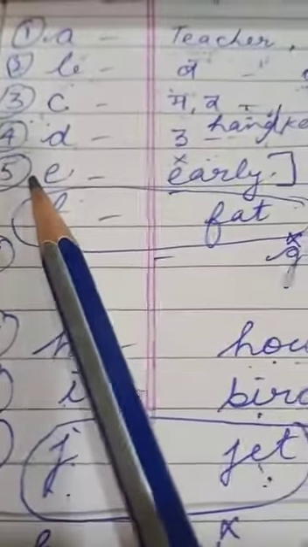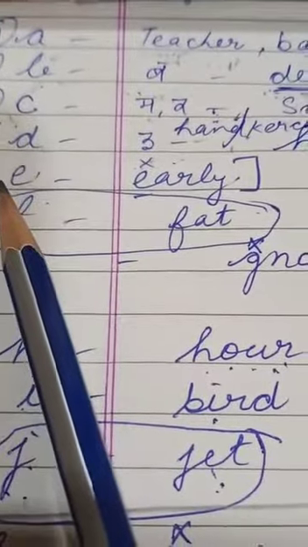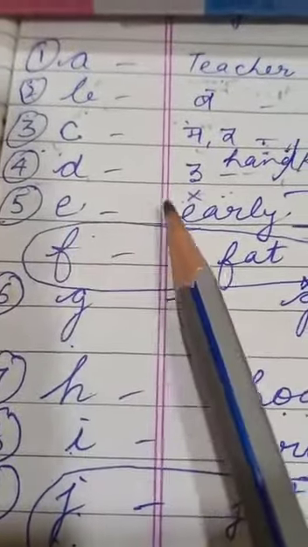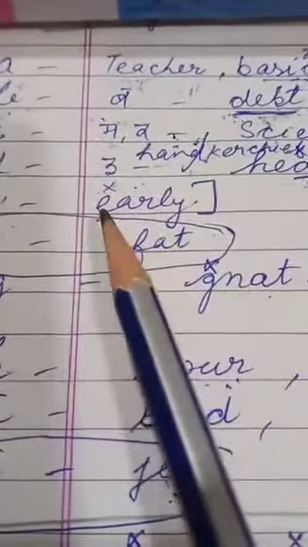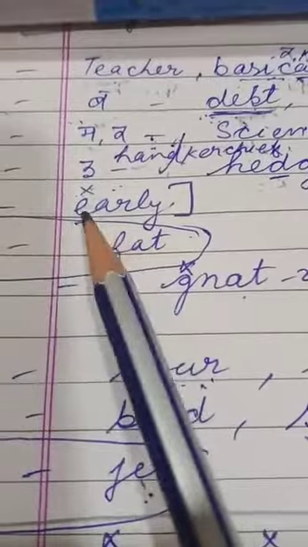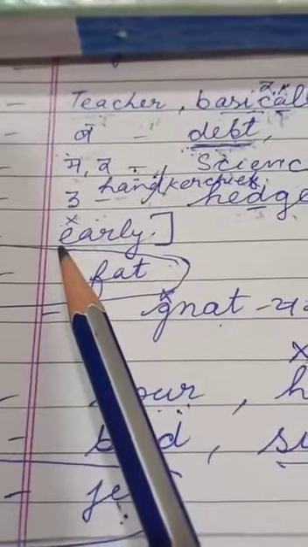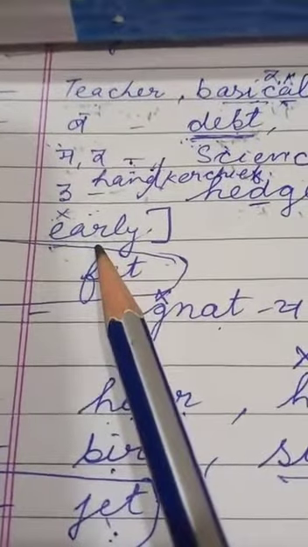And the fifth one is E. E is a vowel. As I mentioned earlier, when there is EA in the beginning of a word, then E is always silent. So it's pronounced as early.